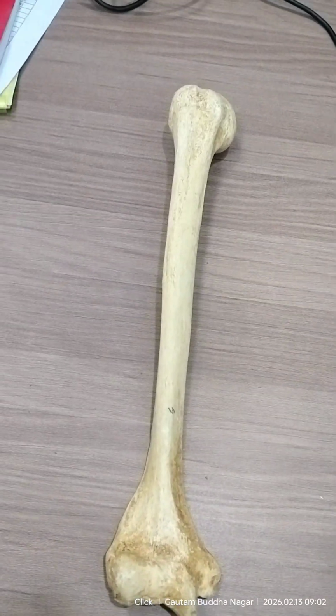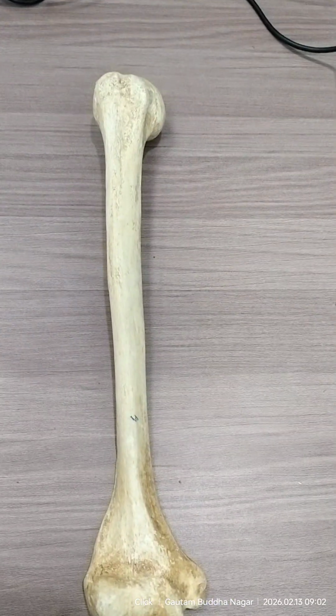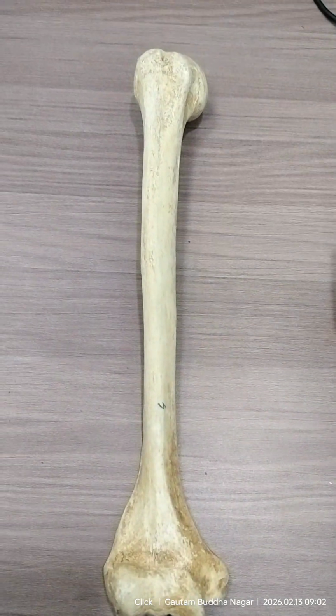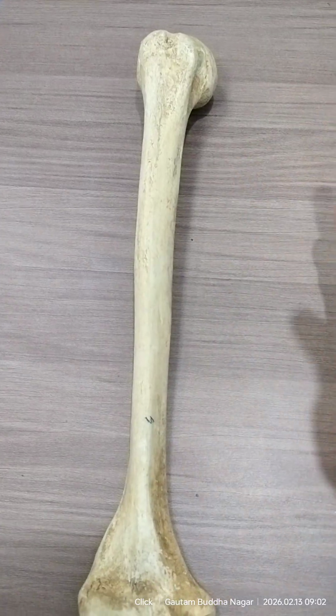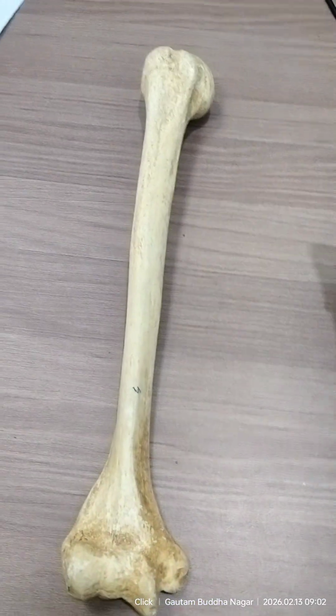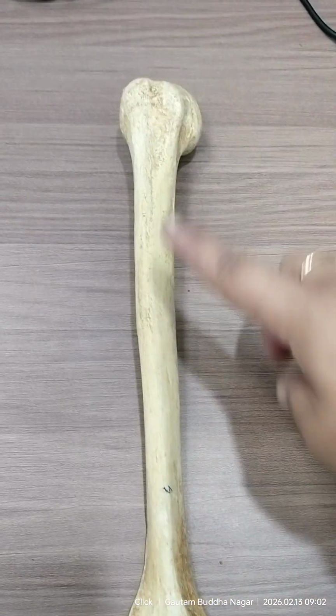Hello, dear student. This is the humerus bone, and the humerus is the bone of the upper limb. It lies in the arm region. We have two humerus bones, one on the right side and one on the left side. This bone lies vertically, and as a long bone, it has three parts.